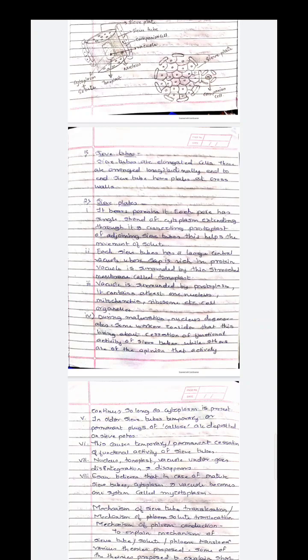Cessation of activity means the nucleus degenerates. Then the nucleus, tonoplast and vacuoles undergo disintegration and disappear. So the cell organelles present in these sieve plates will disintegrate or disappear.